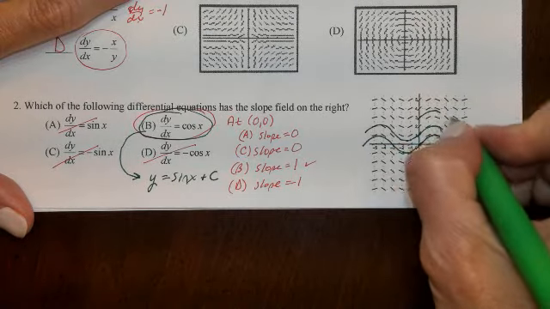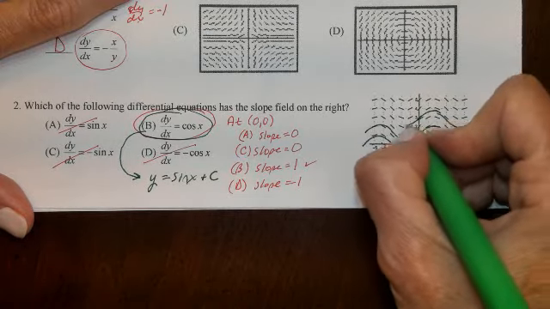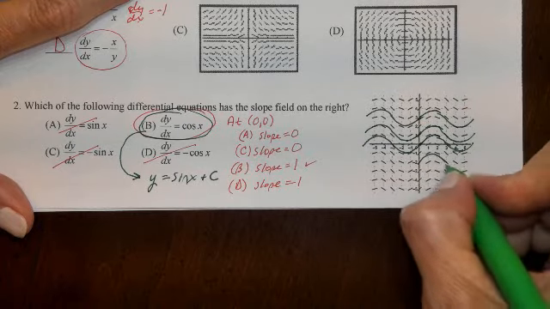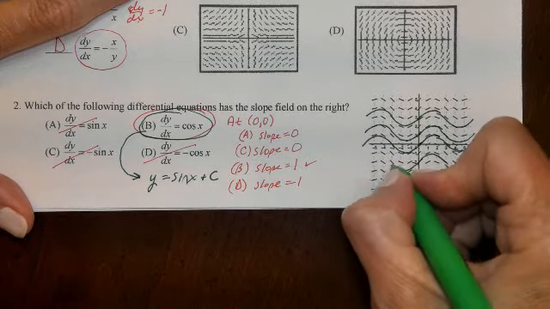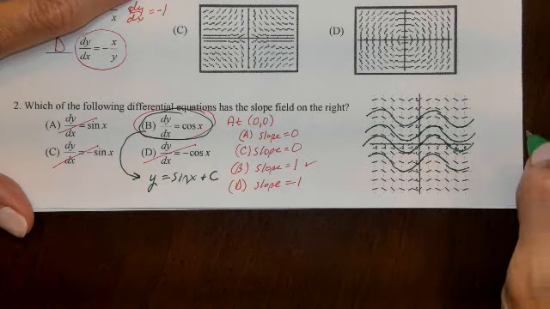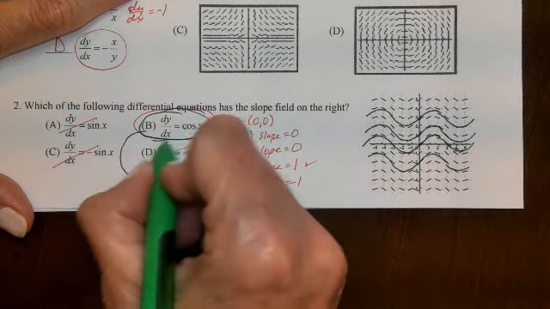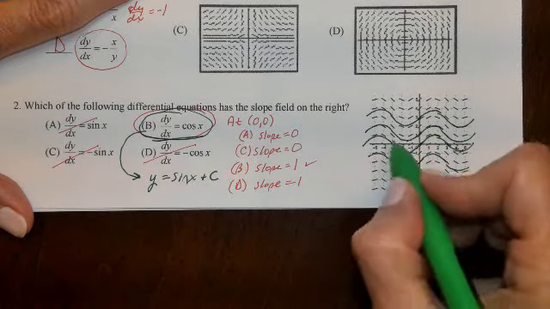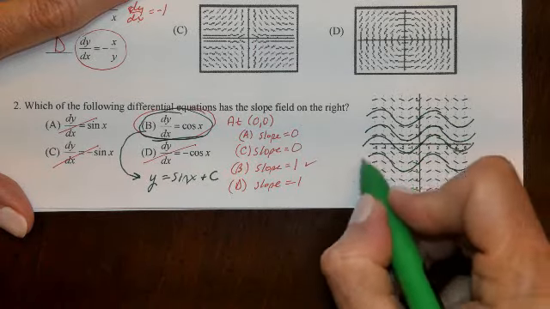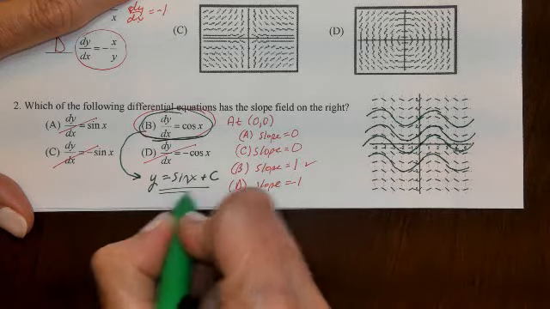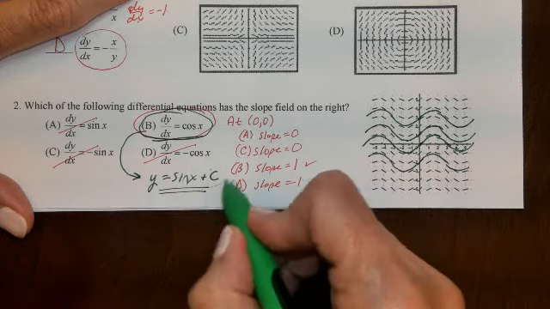There's your slope field, right? That's why we have all of these curves and not just a single curve. Okay? So sometimes it's helpful just to go ahead and solve the differential equation. And then you can see the curves in here. But remember, this would be your particular solution or your general solution.